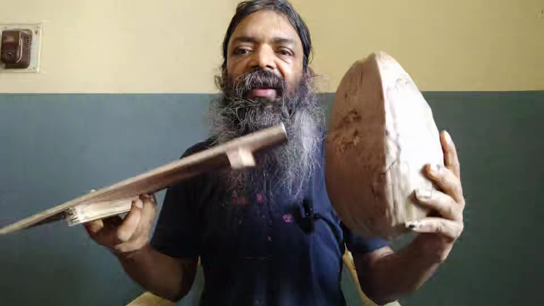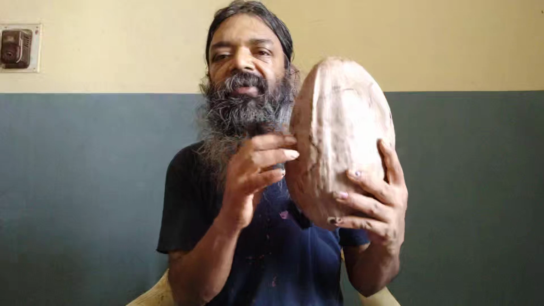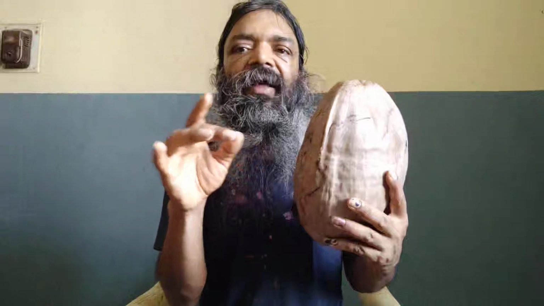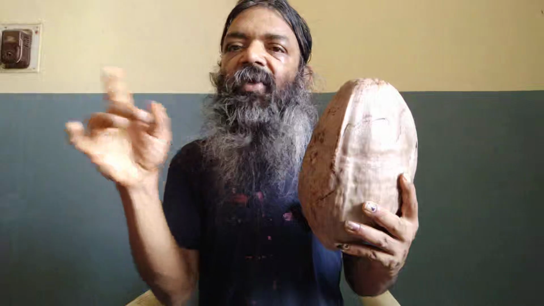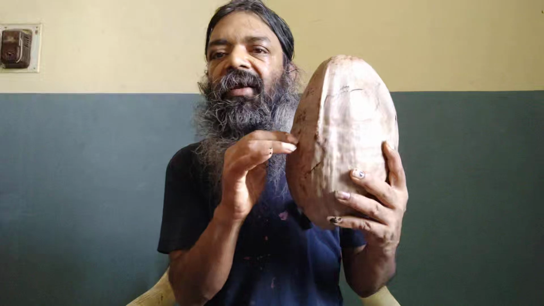So if z is variable upon x and y, the top z, the maximum, is the square root of a square minus x square minus y square. That is the top hemisphere z. Bottom hemisphere z is minus the square root of a square minus x square minus y square. Top hemisphere z is the square root of a square minus x square minus y square.